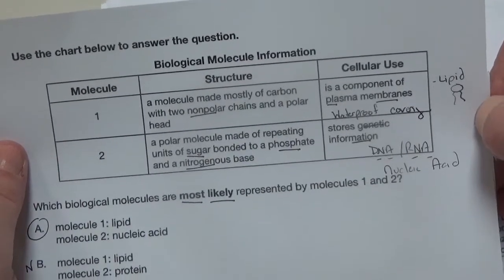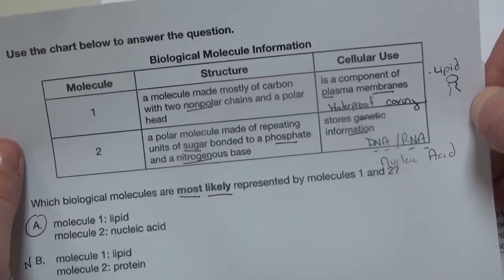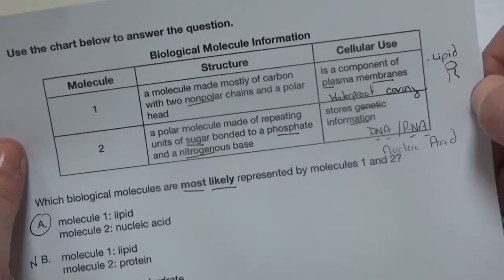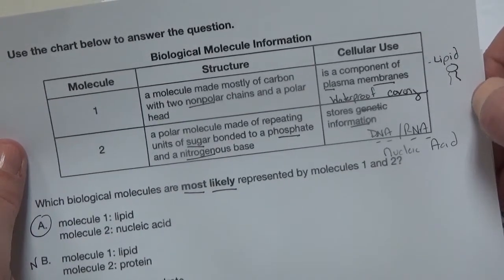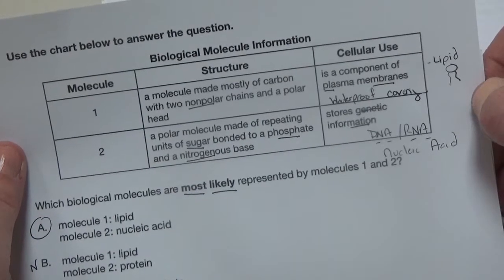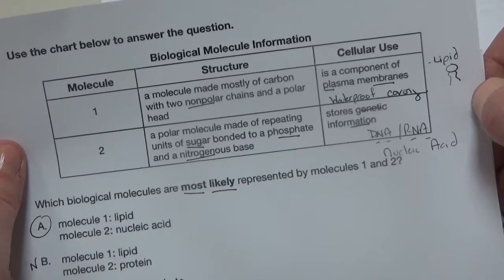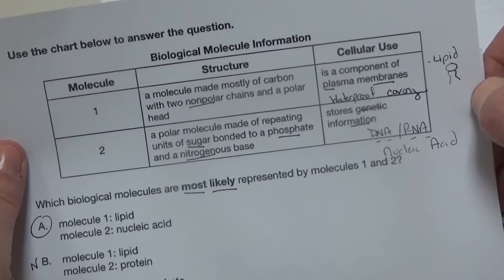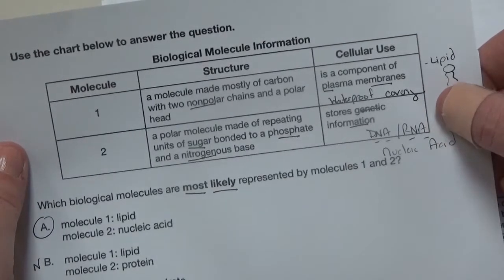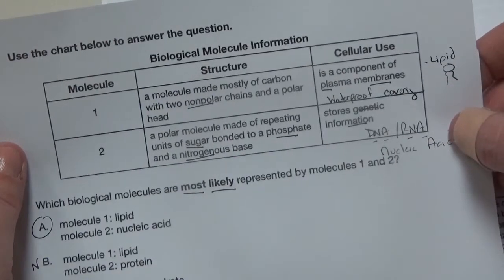These are little notes I made to myself, and these are little things that I expect you to do with your scrap paper that's provided for you on the Keystone exam. Molecule 2 is a polar molecule made of repeating units of sugar bonded to a phosphate and nitrogenous base. Sugar phosphate backbone, nitrogenous base. They must be talking about DNA or RNA. Wait up, it also stores genetic information. They're definitely talking about DNA and RNA, which are nucleic acids.